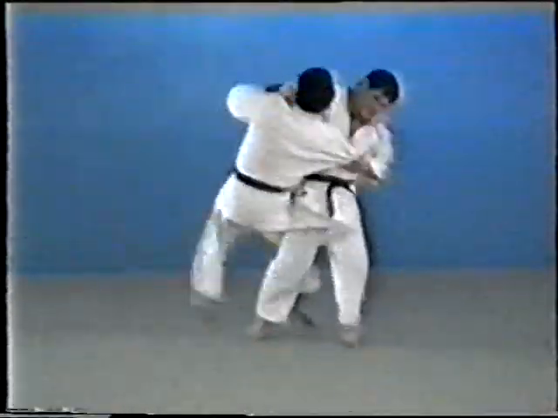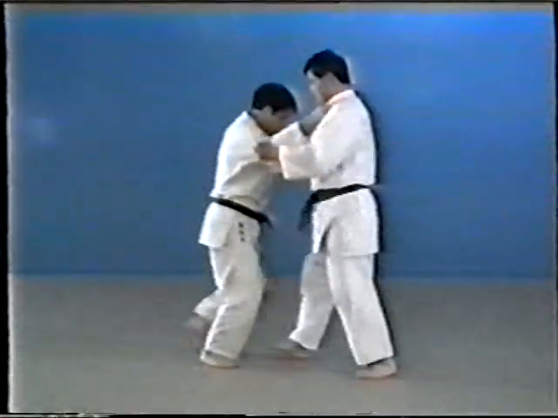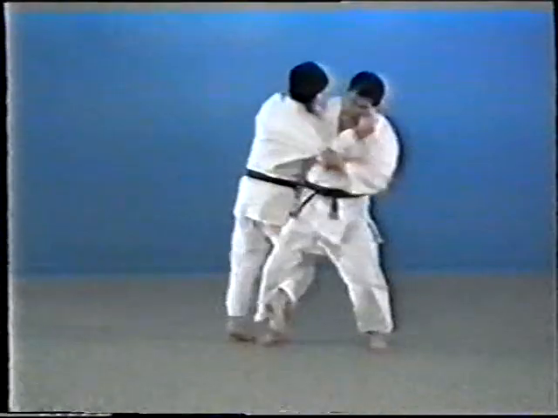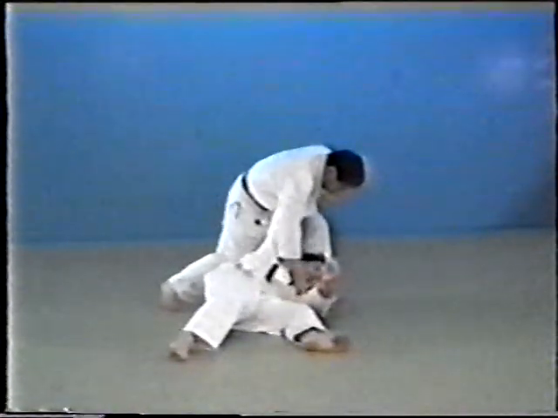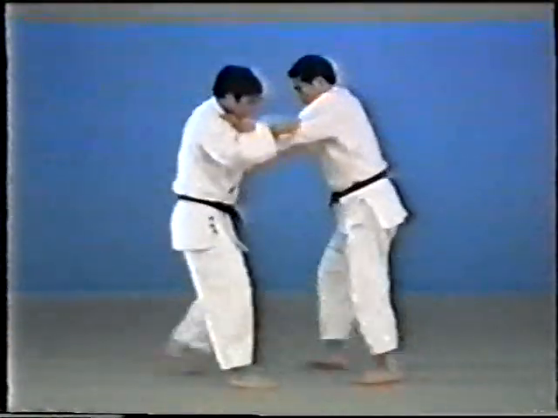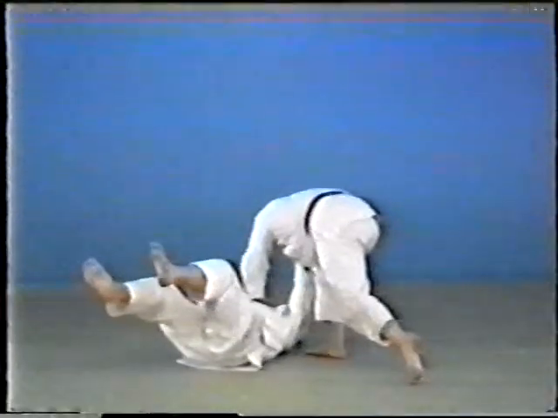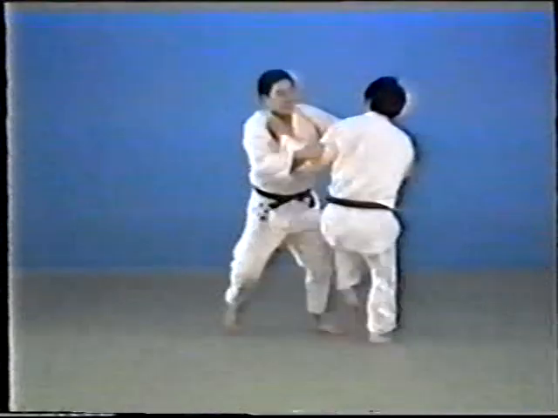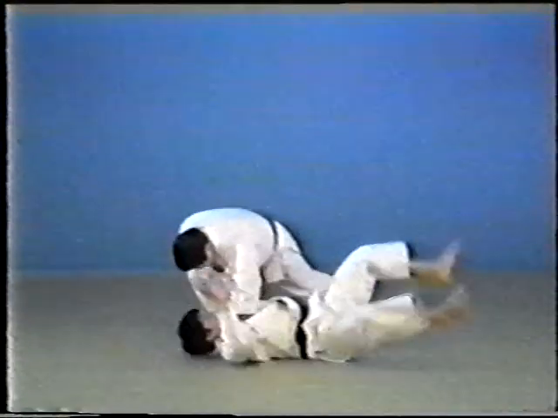As you defend yourself against your opponent's Osotogari by pulling back your left foot, you counter with a twist. As you defend against your opponent's Osotogari by pulling back your left foot, you counter as if in Osoto Gaeshi. Another example where an opportunity to counter came still later.